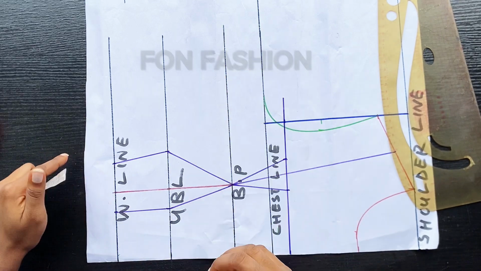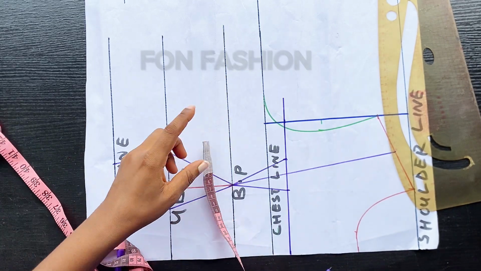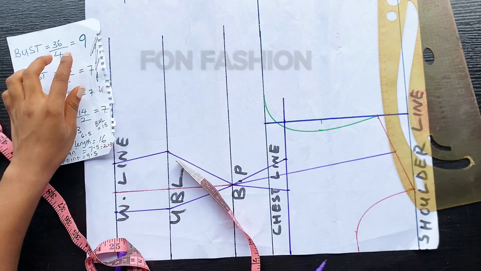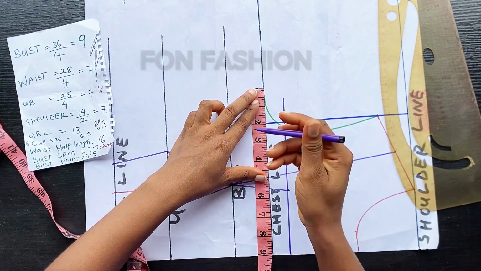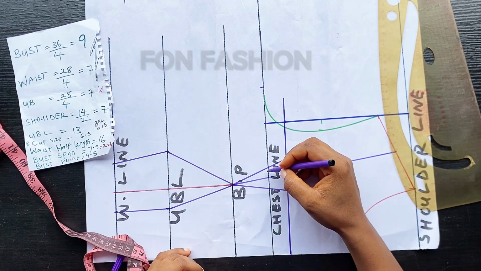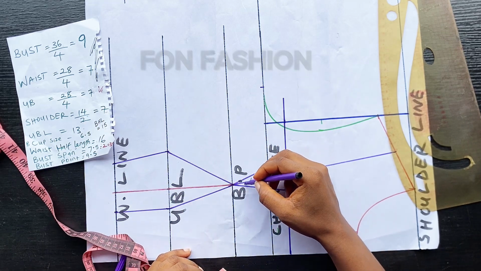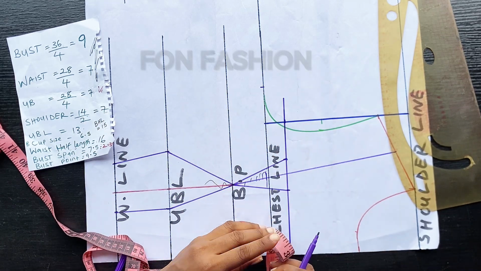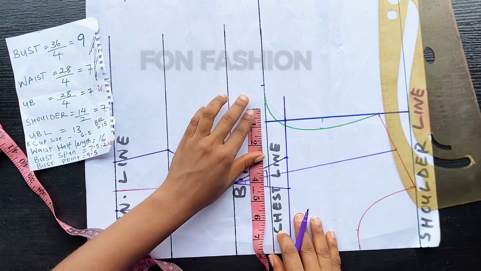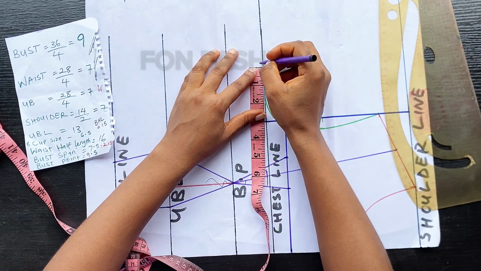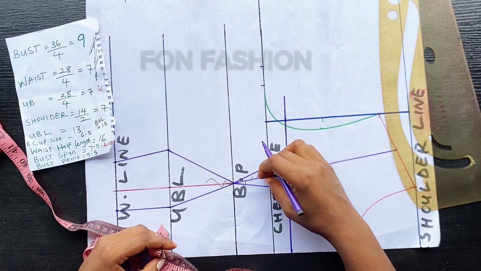We're going to start marking the horizontal measurement. The bust measurement of 36 divided by 4, I have 9. So I'll mark 9. I'll also come here and measure what I'm going to take off here and replace it. So I have 1 here, so I'm going to replace that 1 inch that I'm going to trim out here.